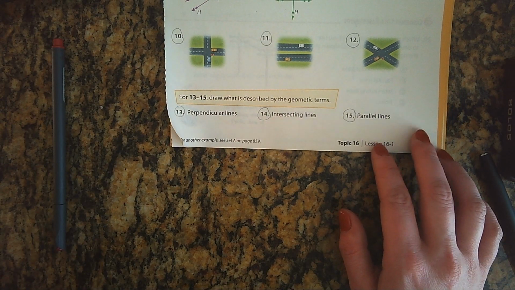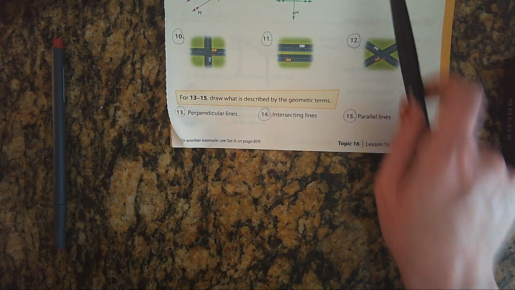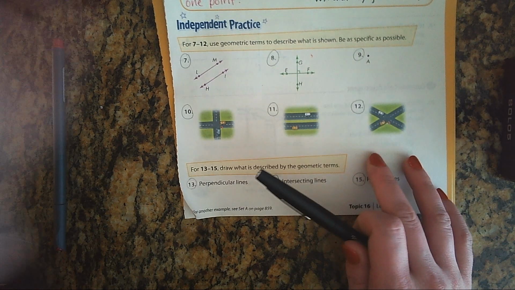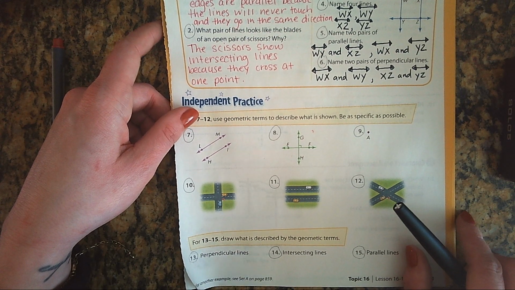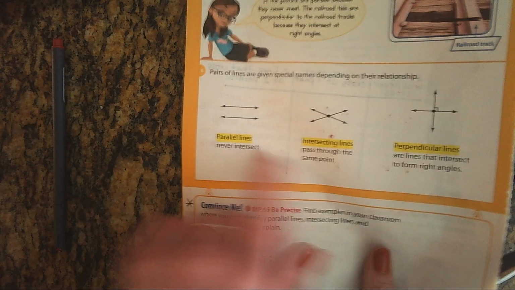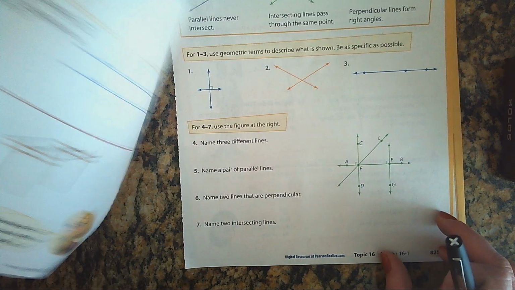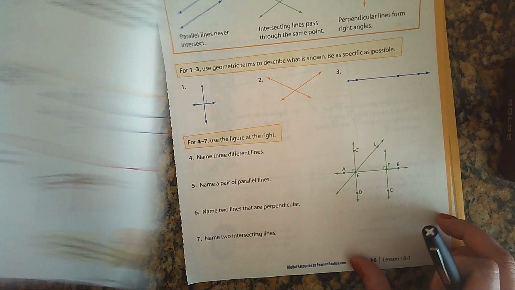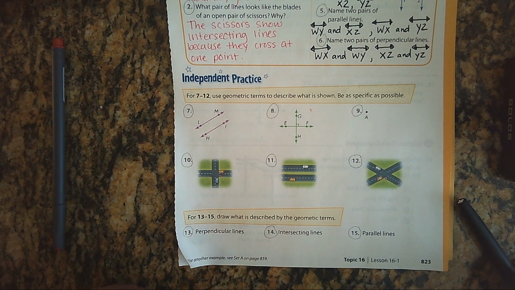So you have to complete 7 through 15. Use geometric terms to describe what is shown. Be as specific as possible. When you're completing, use the vocabulary definitions on the corresponding page over here to help you. And if you want, you can try some more on the back too, because I feel like this is probably just going to take you a few minutes. But that's all the assignment is for today.